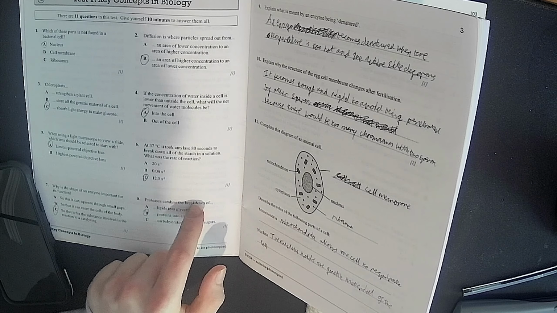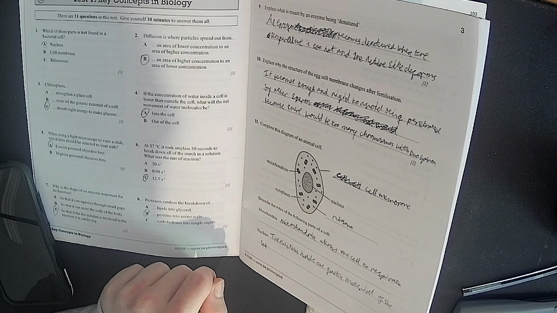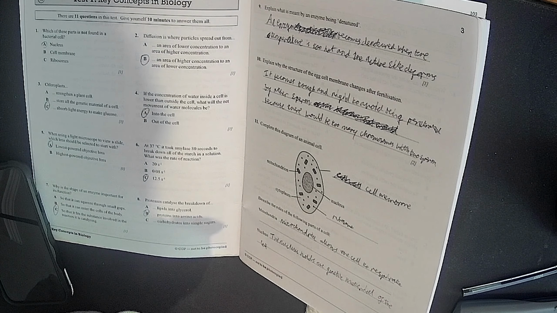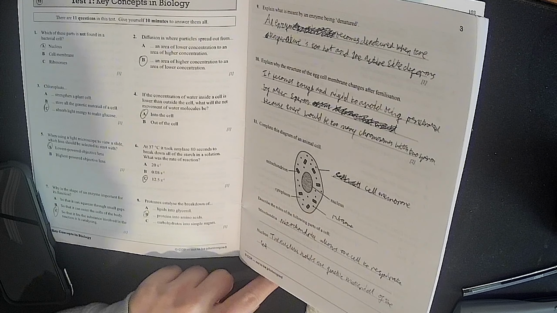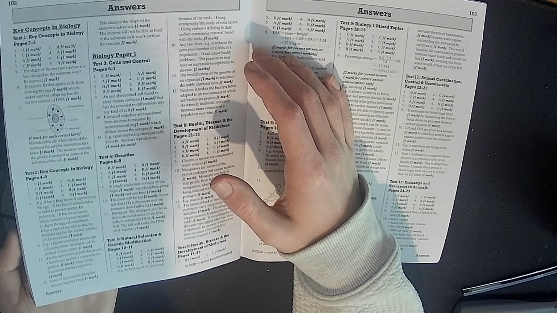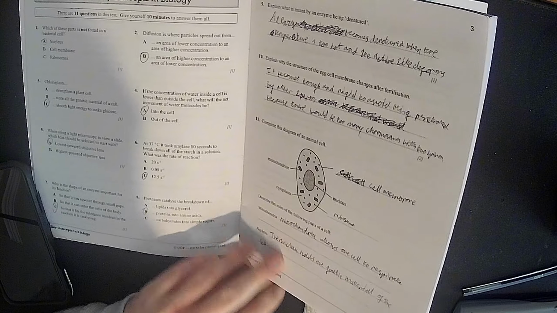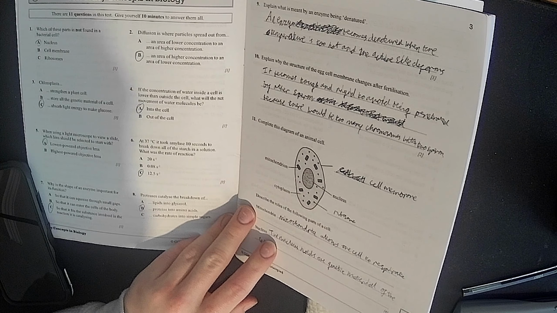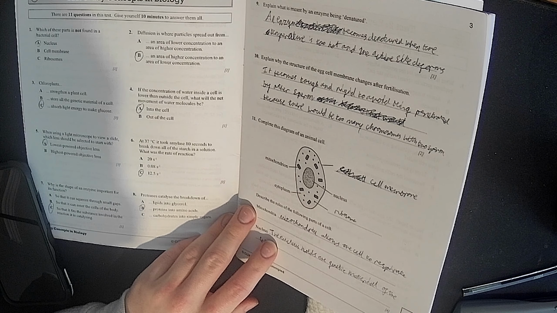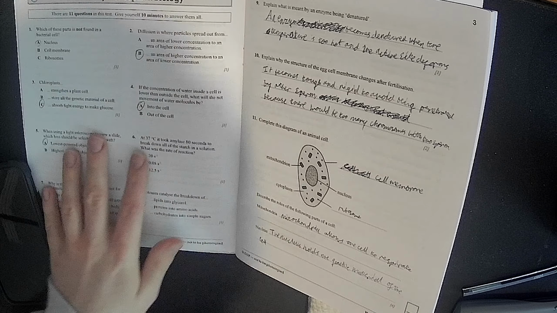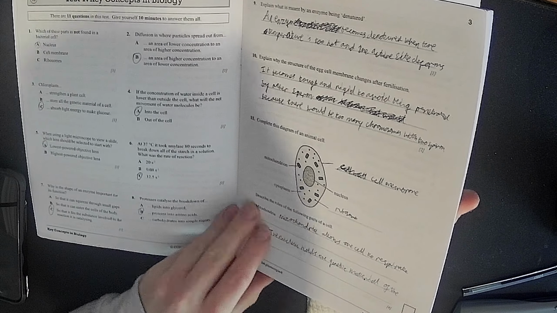They move from an area of higher concentration to an area of lower concentration because they want to spread out and make the concentration even. Chloroplasts, C, absorb light energy to make glucose. The reason chloroplasts are only found in plants is because they are used for photosynthesis, so they absorb the light energy to make glucose, which feeds the plant.